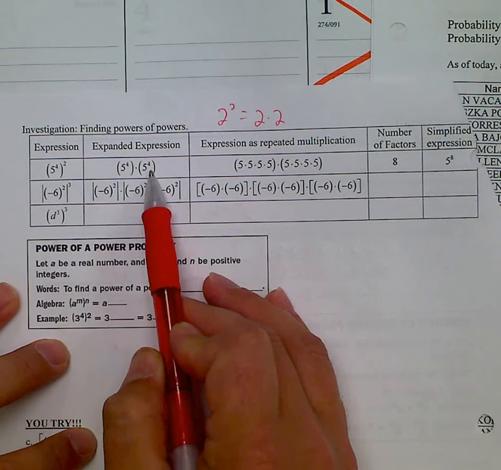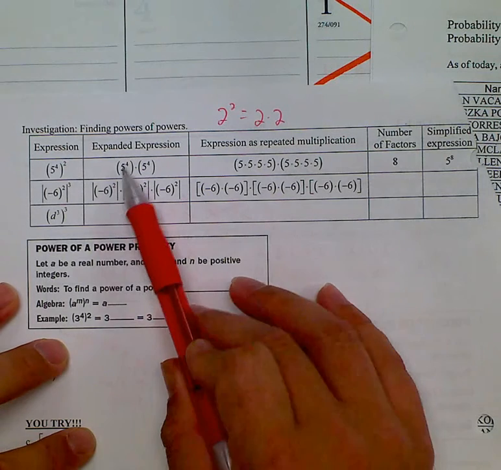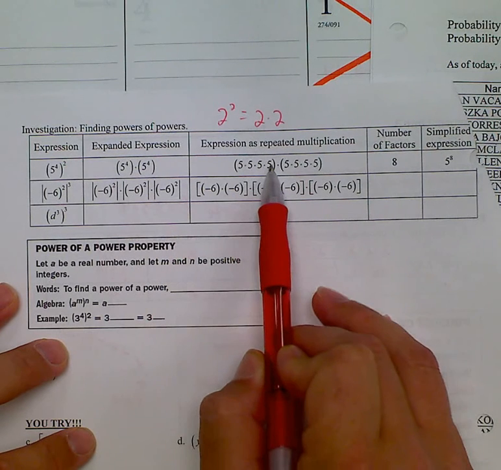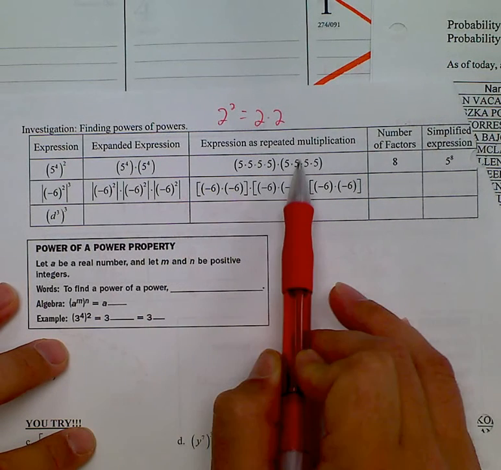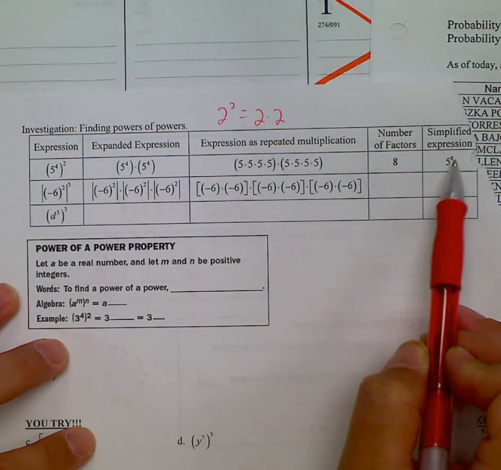Now I'm going to express it as repeated multiplication. 5 to the 4th means 5 times 5 times 5 times 5, and 5 to the 4th means 5 times 5 times 5 times 5. So there's 8 factors, so that means 5 to the 8th.